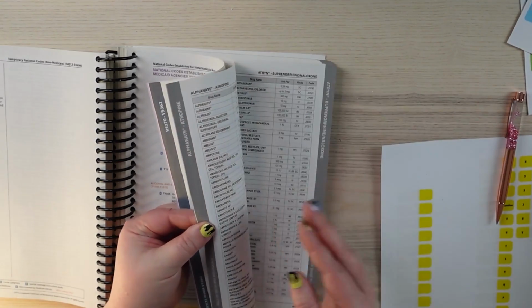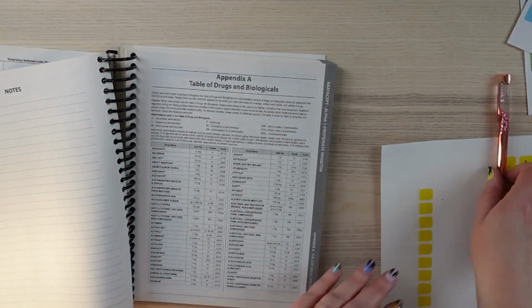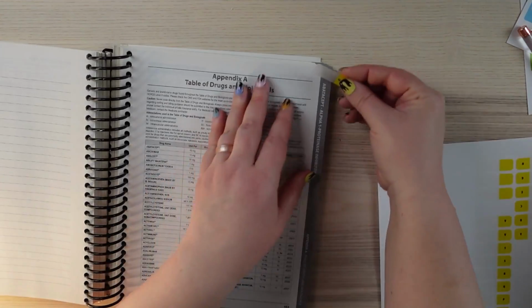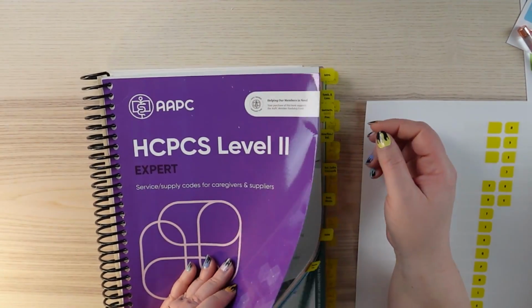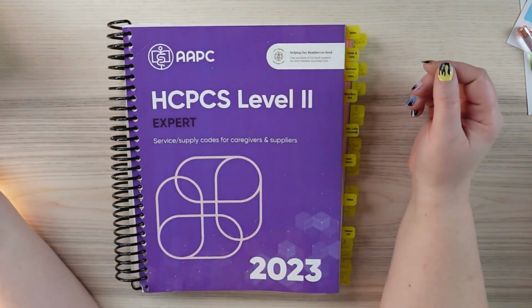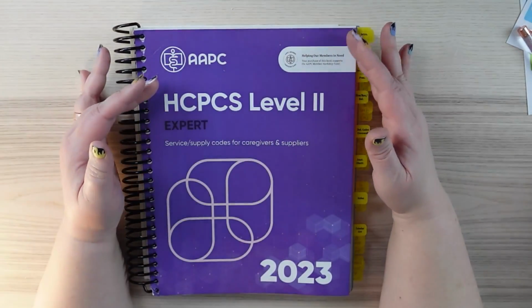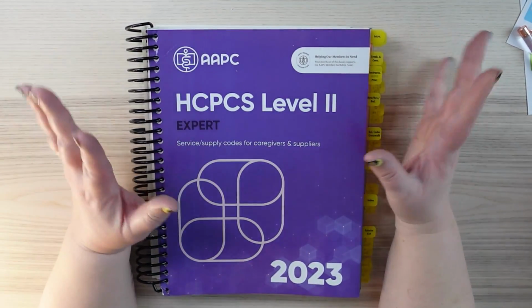There's just one tab that we have in the book for the appendices. So we'll put that up here. And then if you want to tab your alphabetic index, you can do that as well. I already kind of demonstrated with the other ones for medical coding tabs how to tab the alphabetic index, so I'm not going to go through that with this particular one. All right, so that's it. That is how you can tab your HCPCS book.